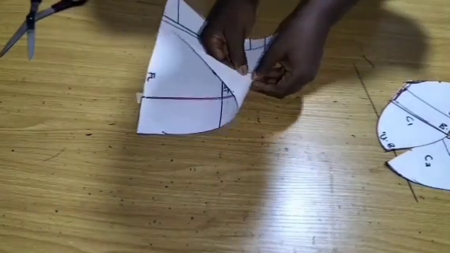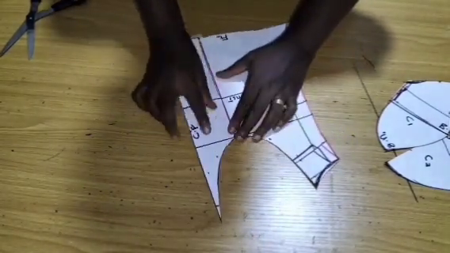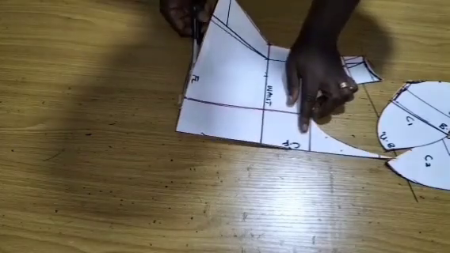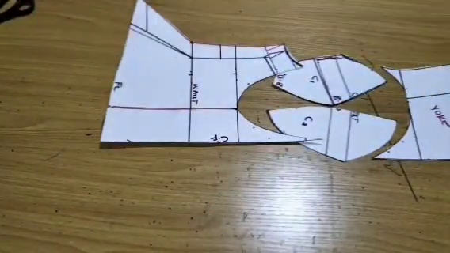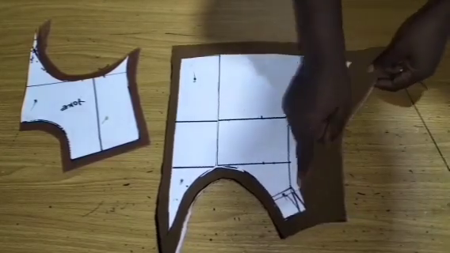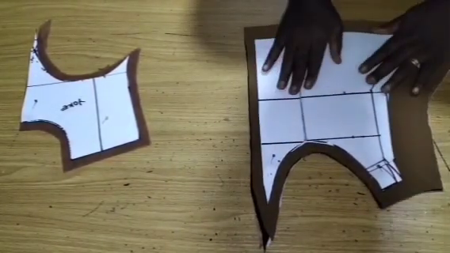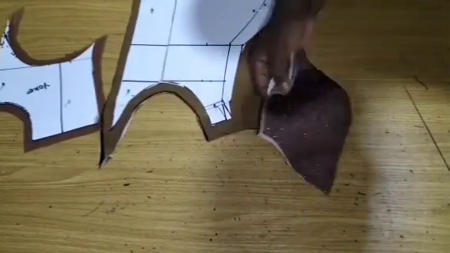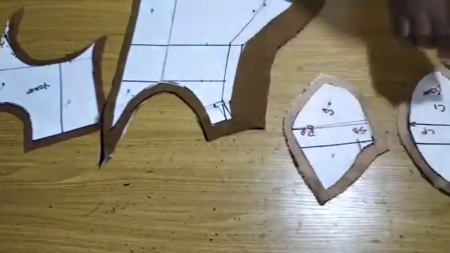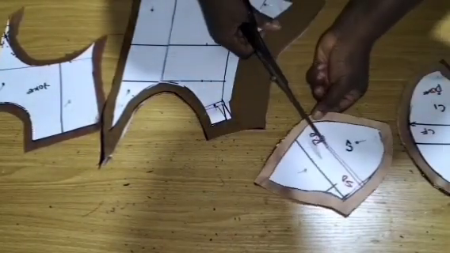So like I said, the most important part of this tutorial is the sewing aspect, because I understand most people find it difficult to join a deep illusion neckline. So here I'm done cutting out. I added my seam allowance. Even at the center front I added 0.5 inch, and on the side 1.5 inch, and my corset cups I added 0.5 inch all around.